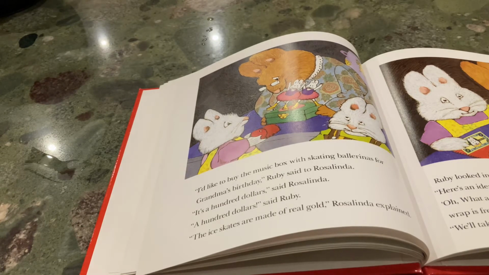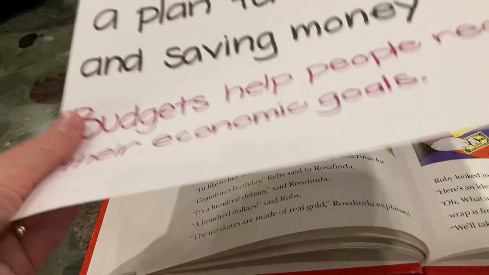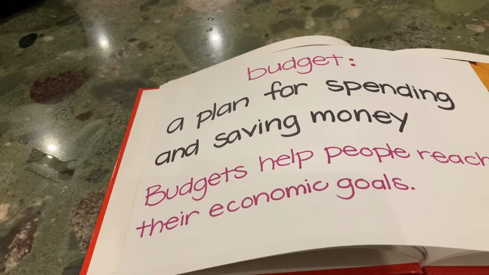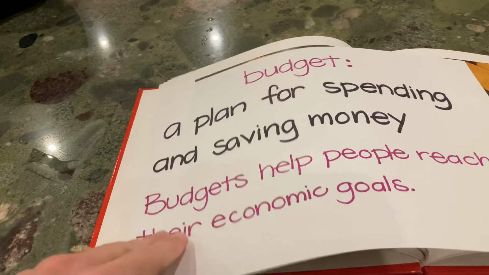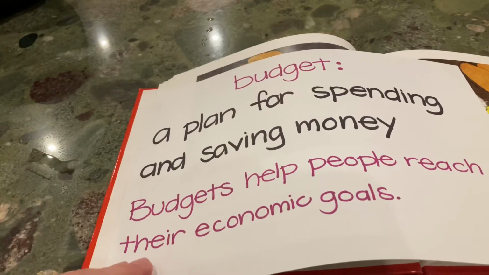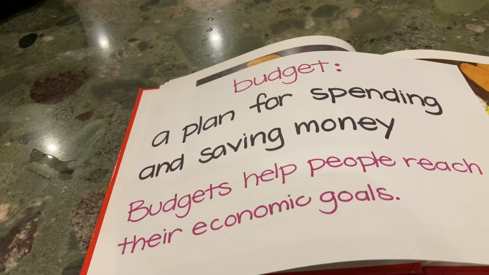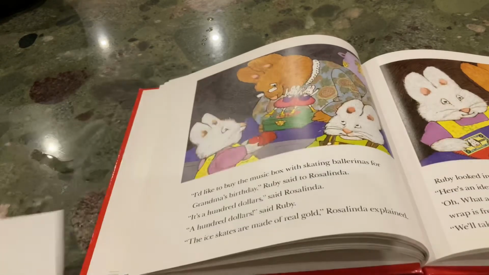So, do you think that they created a budget? Did they know how much it would cost to buy the music box? No. So they probably should have known how much it was going to cost first, and they probably should have had a plan for spending and saving their money. If they'd had a plan, they might not have wasted $10 on the teeth and having to go to the laundromat and $4 for lunch.